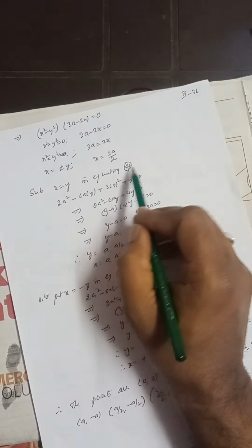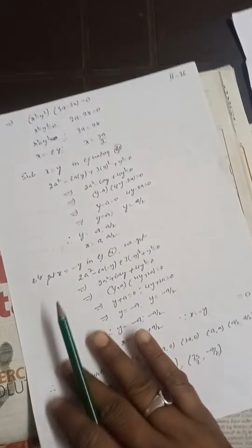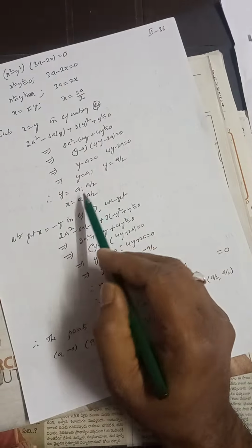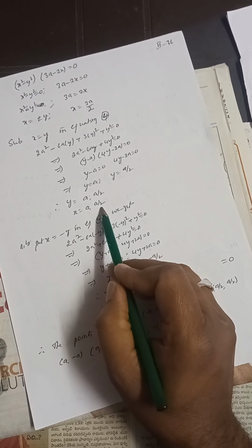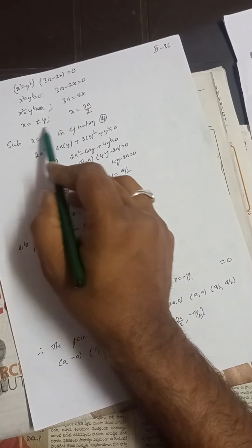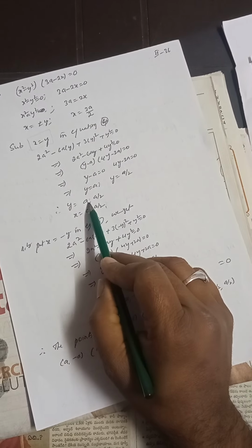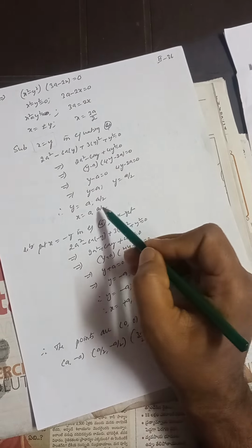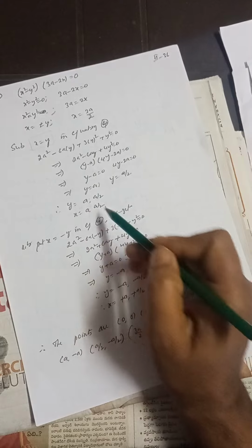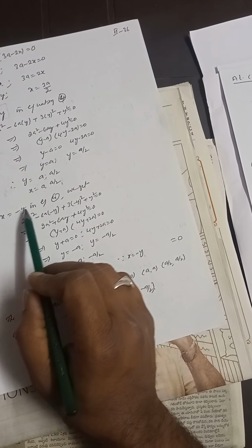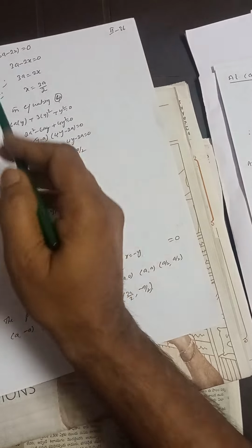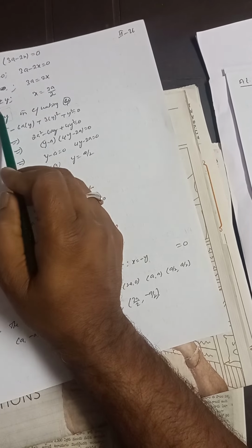Substitute x is equal to y in equation number 4. Again I got y value a comma a by 2, x is equal to a comma a by 2. Why? Because x is equal to y. When y is equal to a, then x is also equal to a. When y is equal to a by 2, x is also equal to a by 2. Now similarly put x is equal to minus y, because x is equal to plus or minus y.